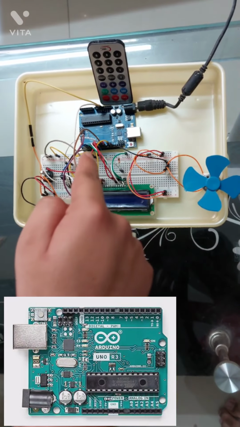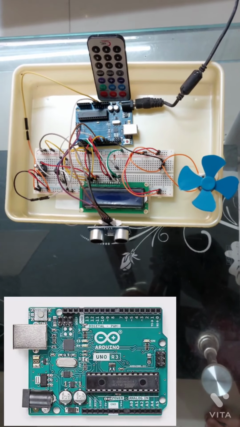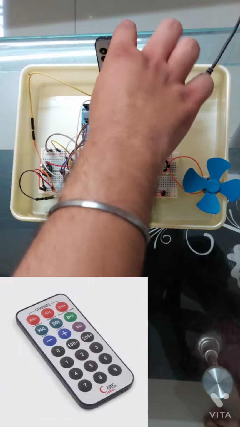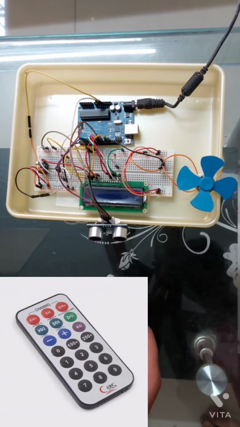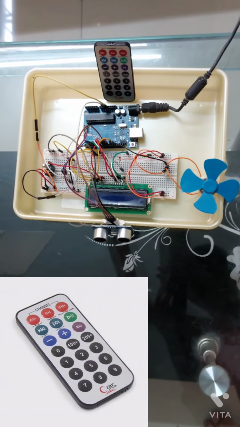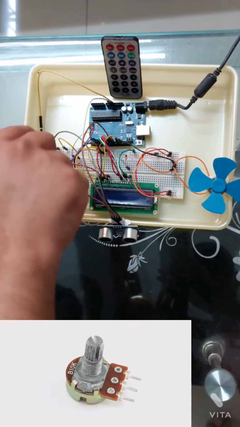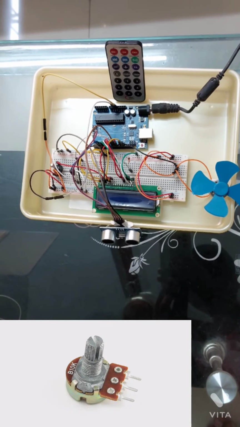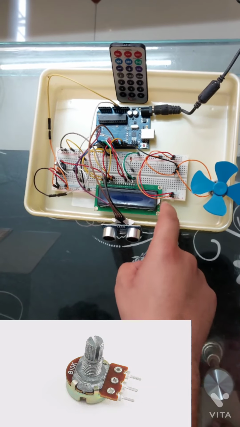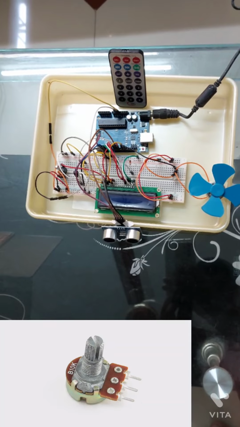This is the Arduino R3 Uno board, which is one of the components which control all the components attached here. Then comes the IR remote. This is the IR remote which we will use to control the LED and the DC motor. Now comes the potentiometer. This is our potentiometer. This knob is used to change the resistance of the potentiometer, and changing the resistance will change the contrast of the LCD. That's all for the components.